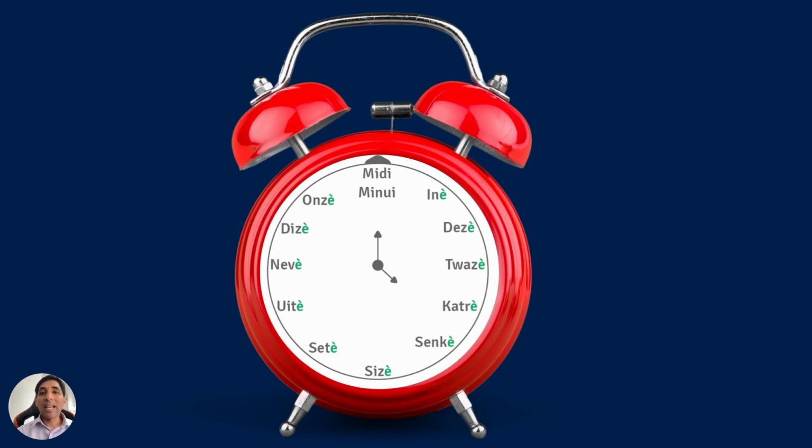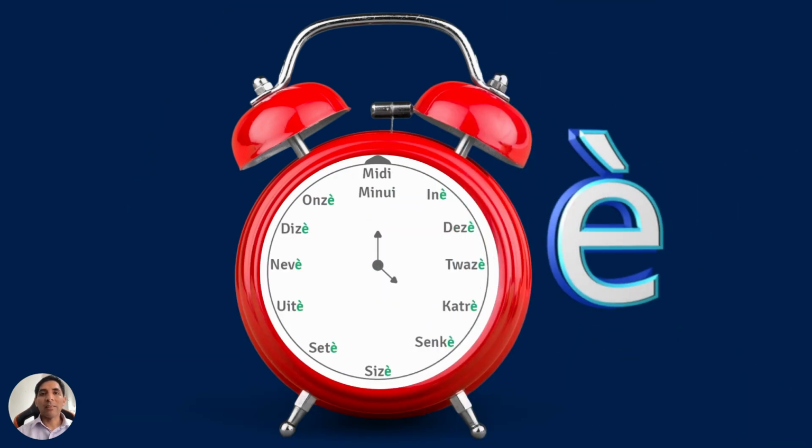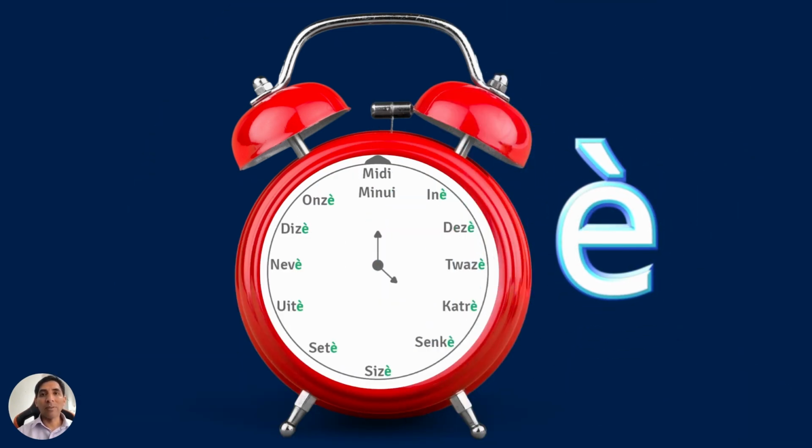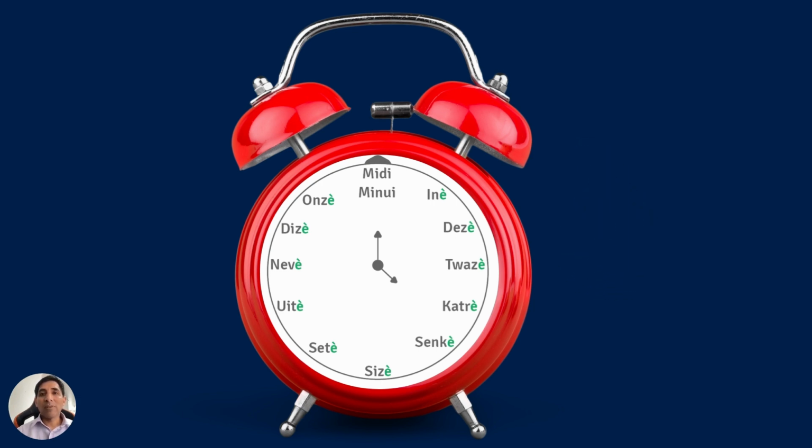But since I have to add the word e, which is a vowel sound, I have to make a change. When we have an S sound in between two vowels, it's going to turn into a Z. So I'm going to replace the S by the Z.